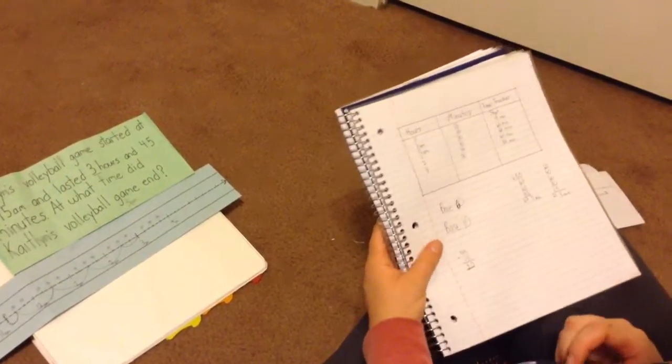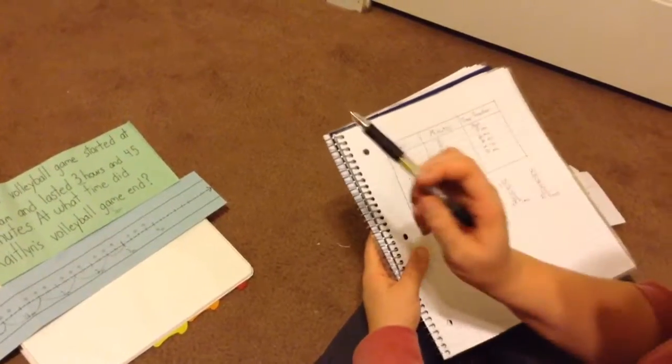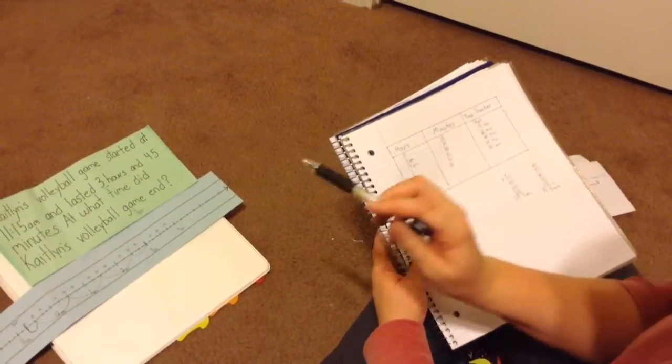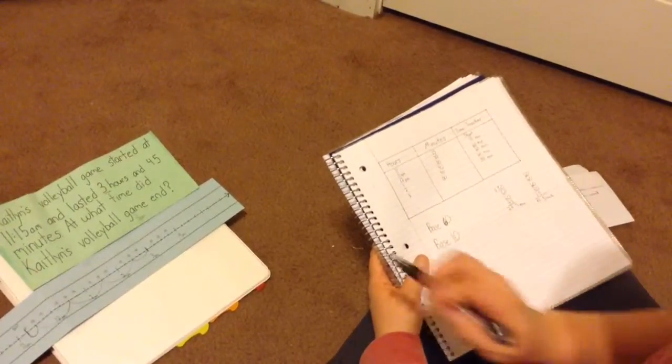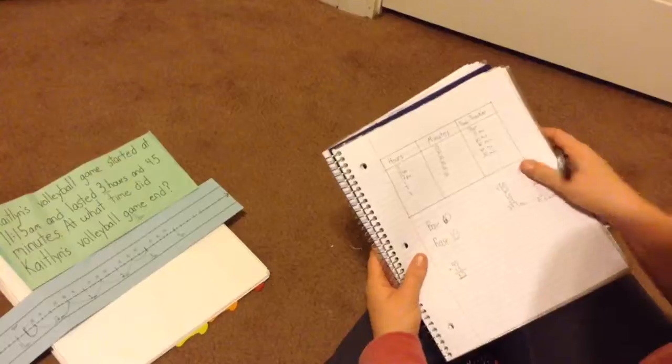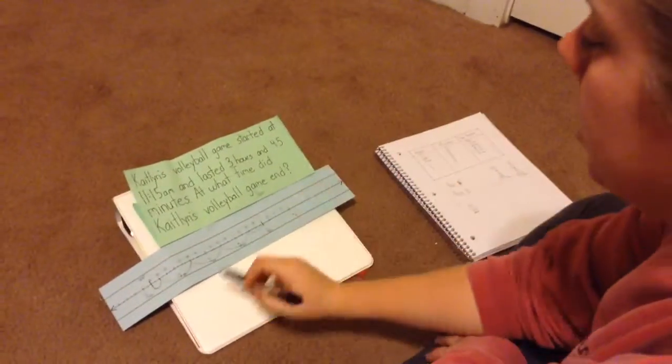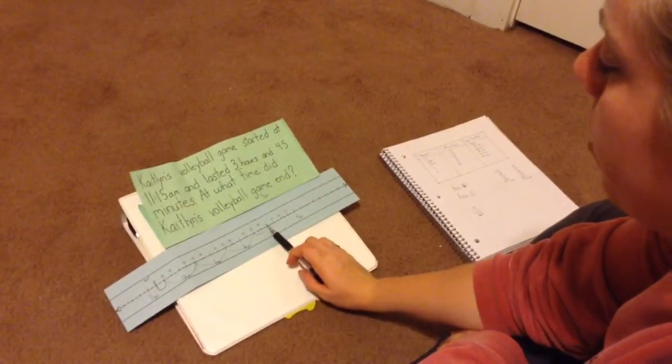So I know that the amount of time that should have taken Caitlin's volleyball game is the same as the amount of minutes we figured out on our timeline. So we know our final answer is Caitlin's volleyball game ended at 3 p.m.